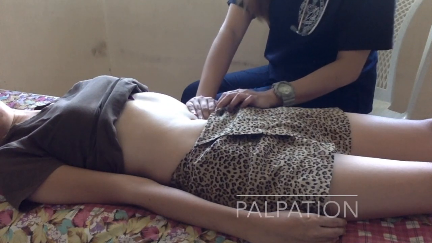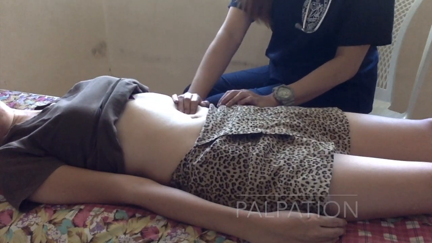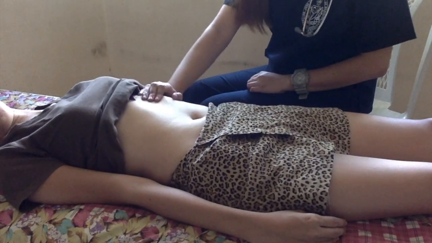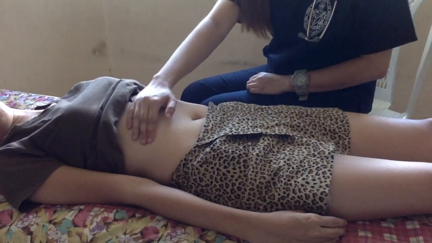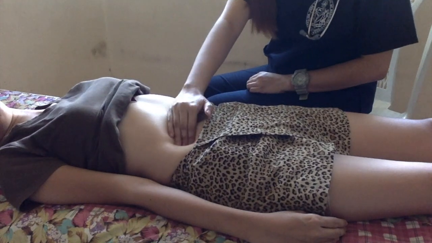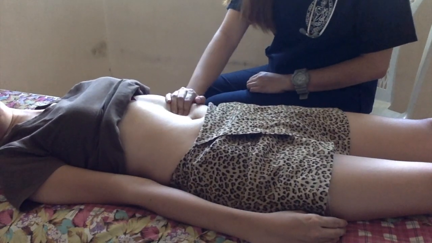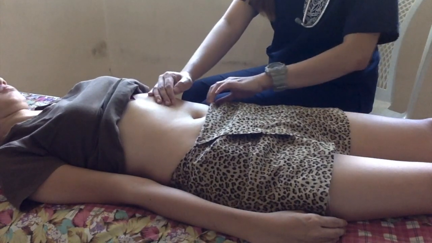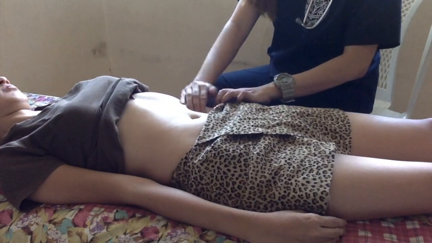Before we begin with the palpation, you might want to ask your patient first if there's an area of the abdomen that's especially painful. So you will want to direct your palpation away from the site of the pain, proceeding gently towards the painful area.